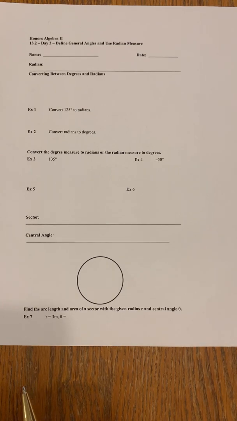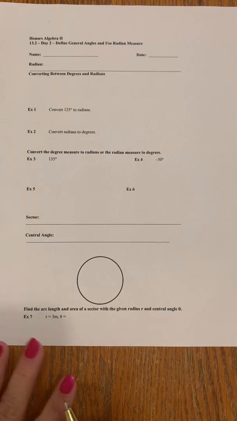So this is 13-2, day 2, defining general angles and using radian measure. Now, what is a radian?